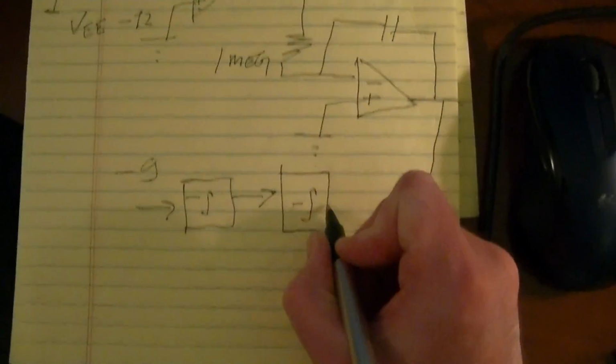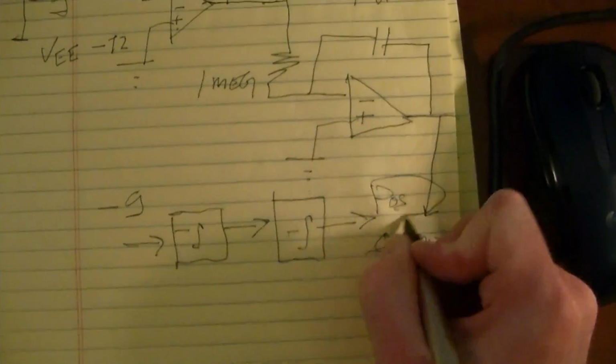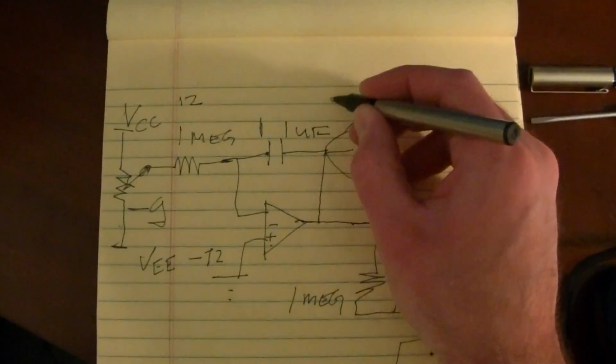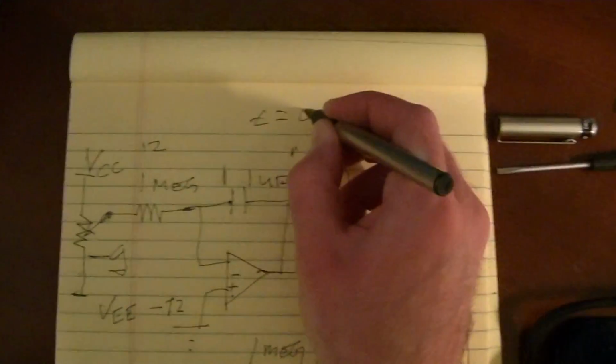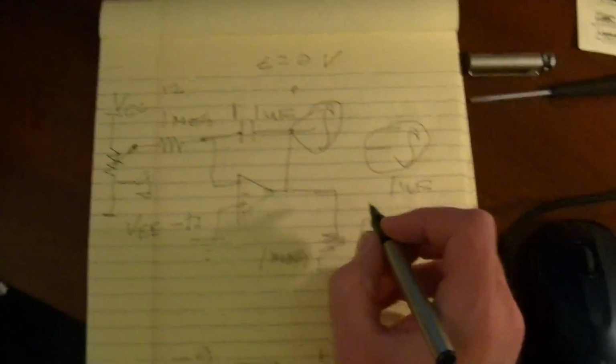And then this would give you position, which is actually indicated here. Now the trick is, the capacitors at t equals 0 must have a voltage constant. Let me turn off the space heater here real fast. It's hot as heck in here. They must have a voltage constant across both of them.